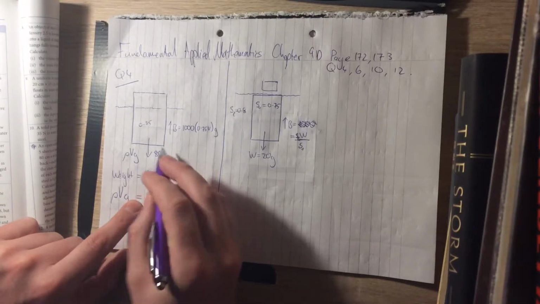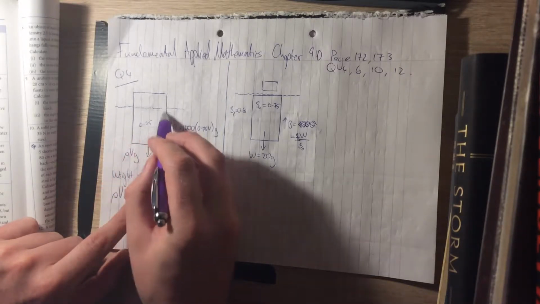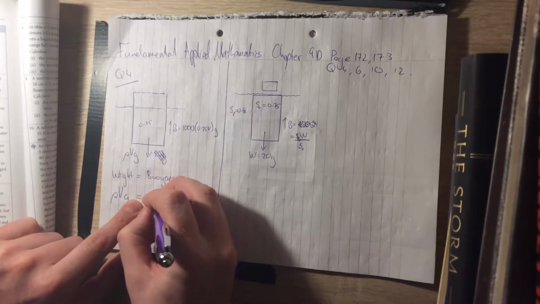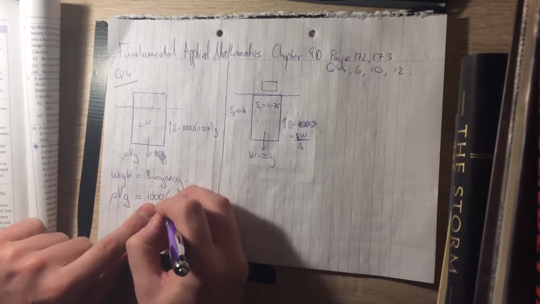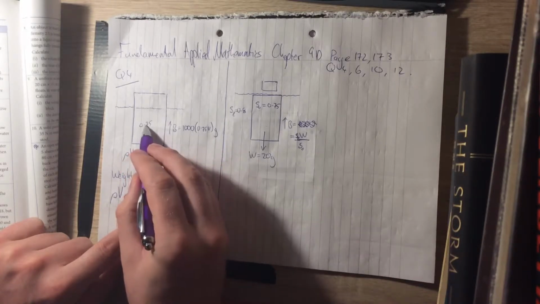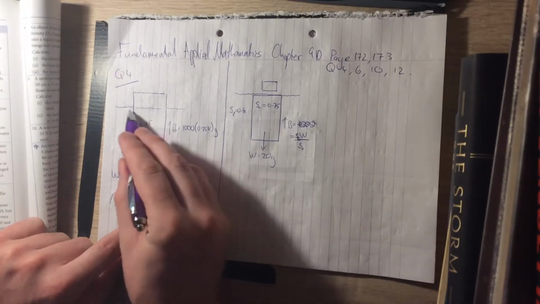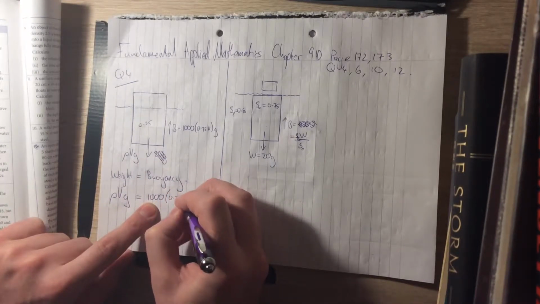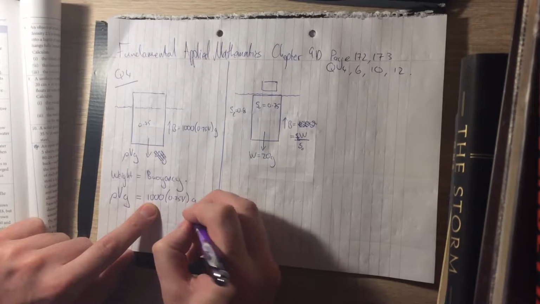And that has to equal the weight of displaced water. Okay, so that's going to be density of water is 1000. The volume of displaced water is 3/4 or 0.75 of the total volume. So 0.75 V times acceleration due to gravity.